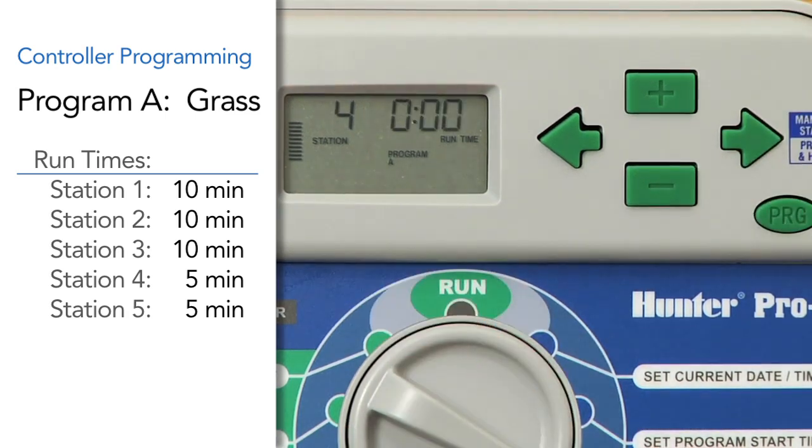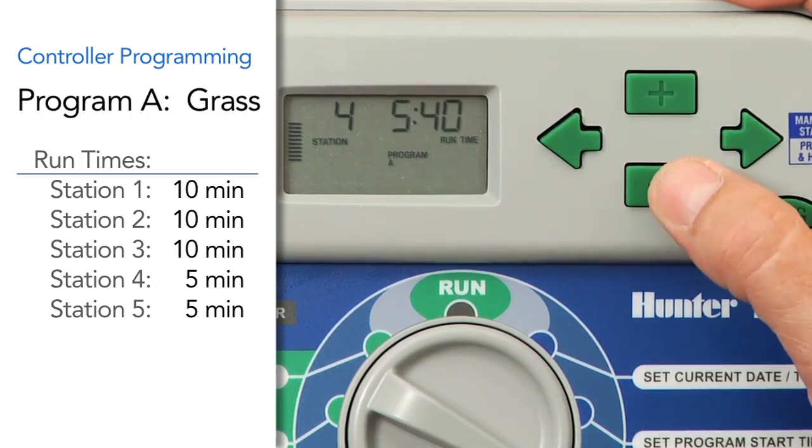Remember, 1 through 5 is all the grass areas, but number 4, we're going to give him 5 minutes because he's in a shady area, for example. So we'll advance him up to 5 minutes. Same thing on station 5, we can give him the 5 minutes because we'll say he's in a shady area also, doesn't need the full 10 minutes. So I'll go up to 5 minutes. Now we've got stations 1 through 5 on program A, starting 3 times a day.